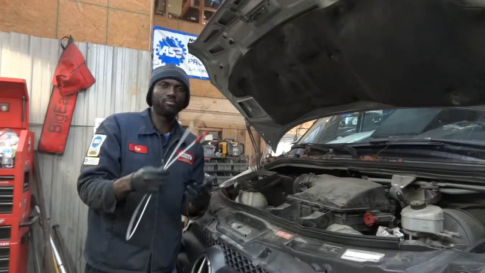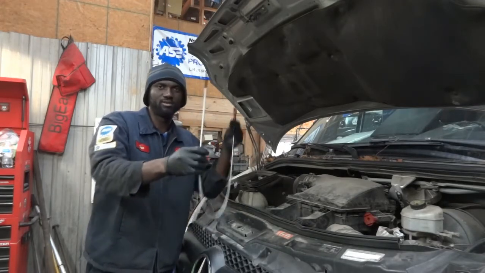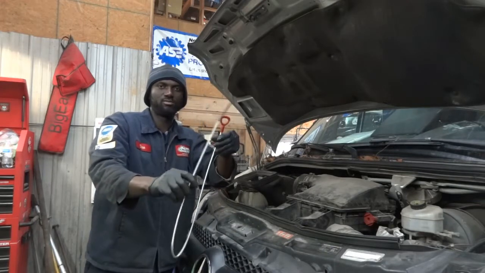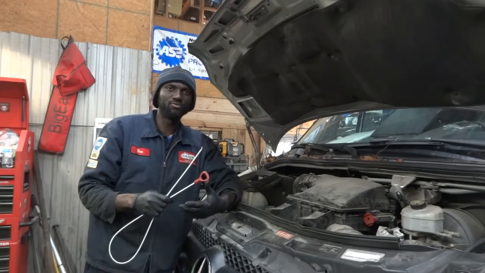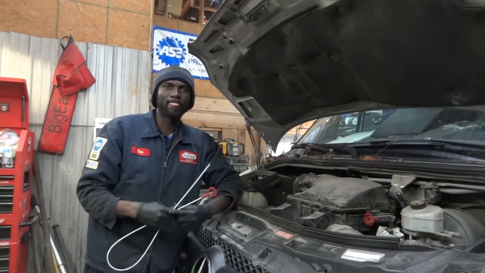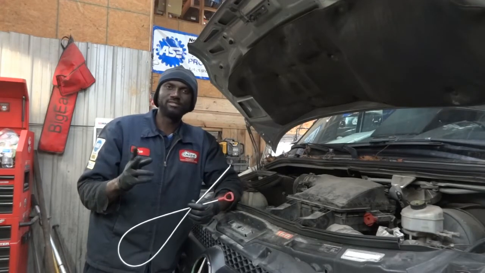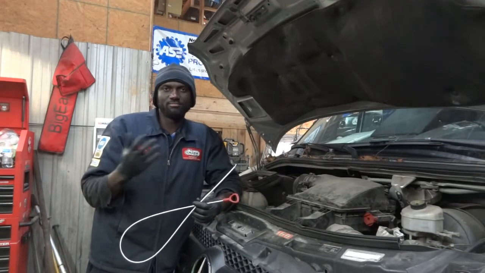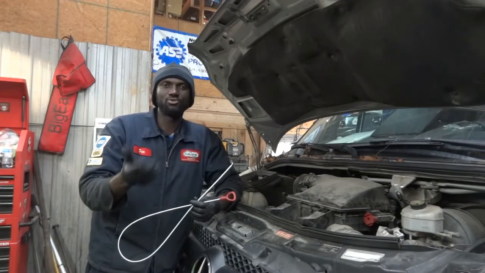Or if you own a shop, it's good to have around so you can be checking fluids on the Sprinter vans, okay? It's a long dipstick. So after draining the transmission fluid and replacing the filter, you put everything back together. The transmission is technically empty, not all the way, but slightly empty because you still have a little bit of fluid inside the torque converter.